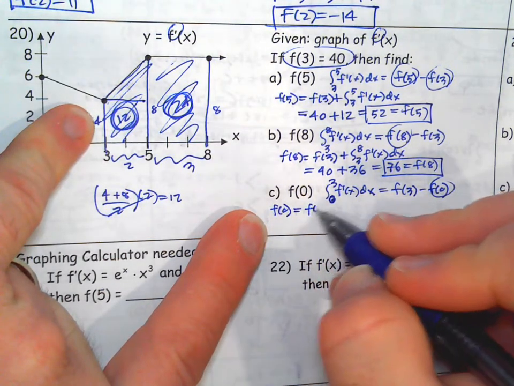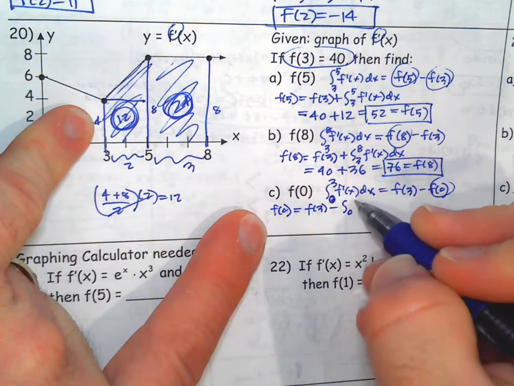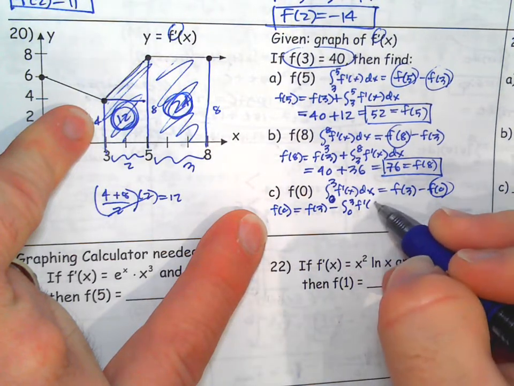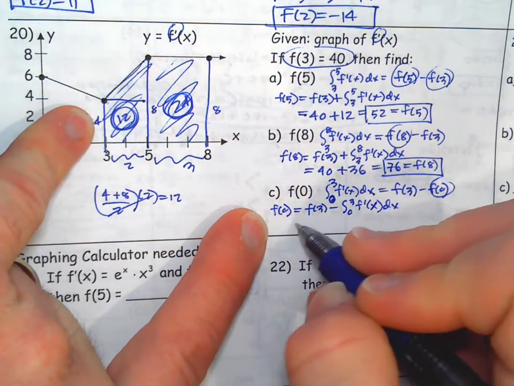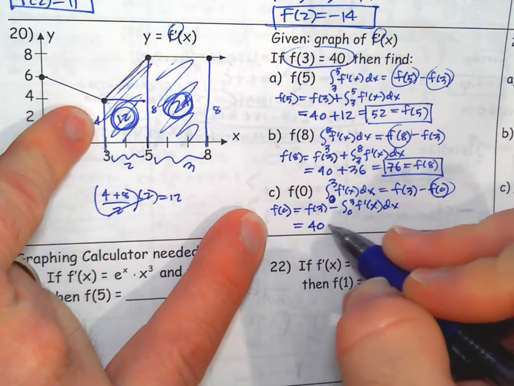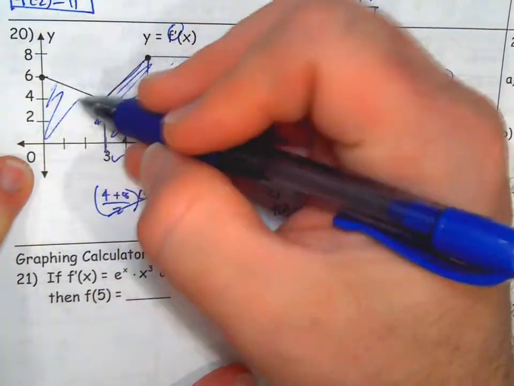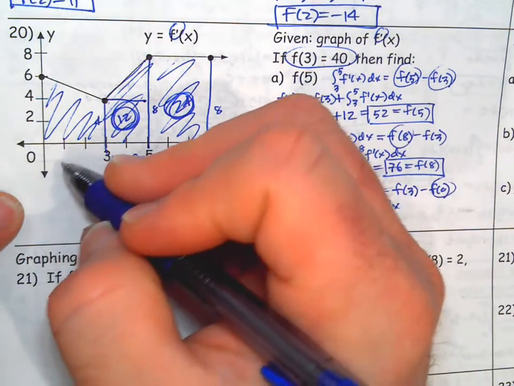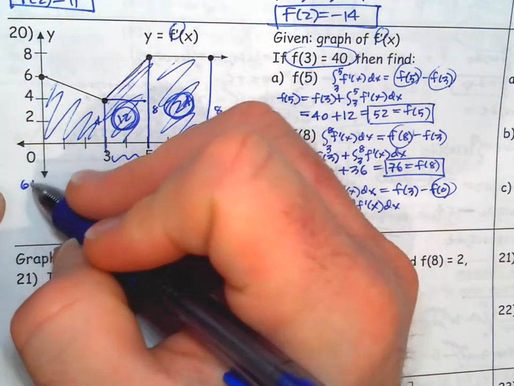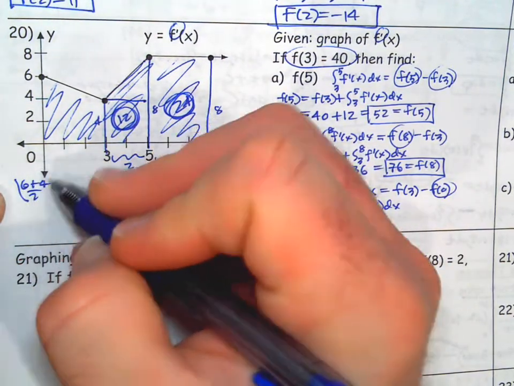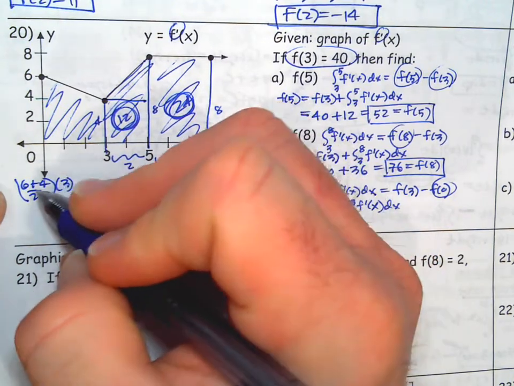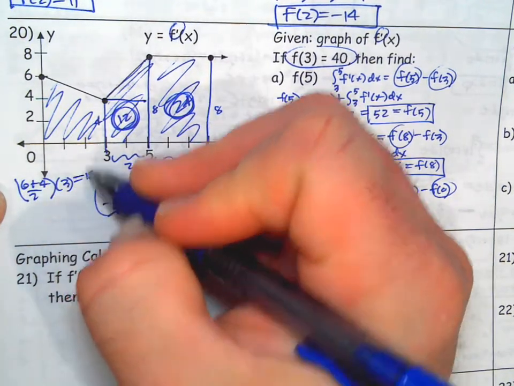It's going to be f of 3 minus the integral from 0 to 3 of f prime of x dx. And f of 3 was 40. So we've got to find the area from 0 to 3, which is another trapezoid. So I would just do average of the bases, 6 plus 4 divided by 2, times the height, which is 3. So that's going to be 15.